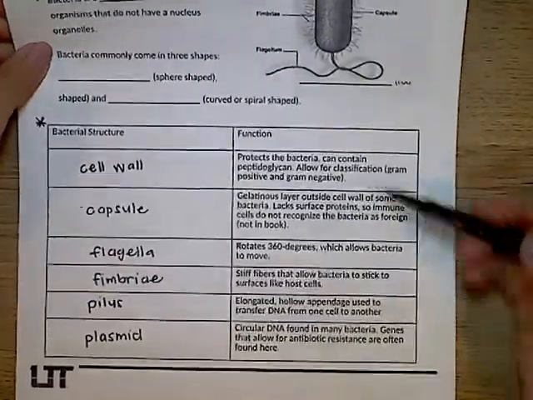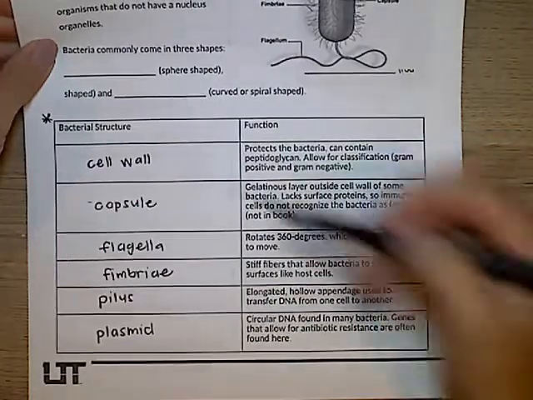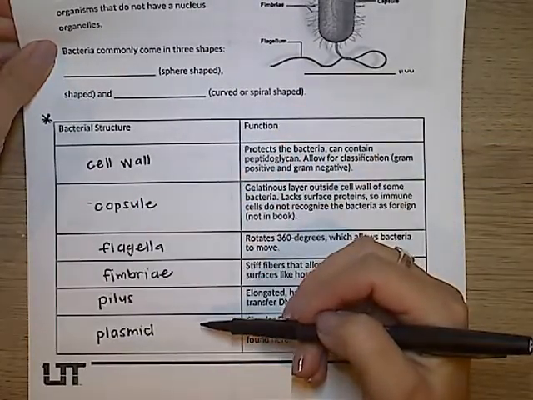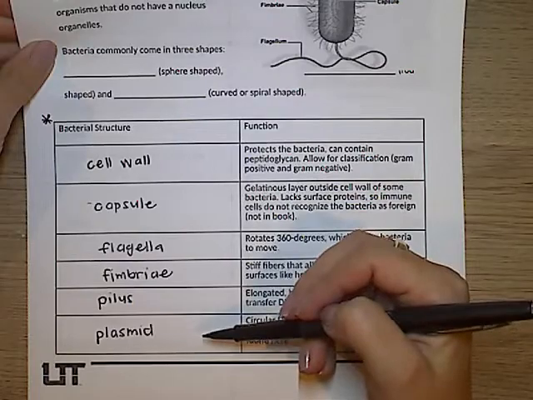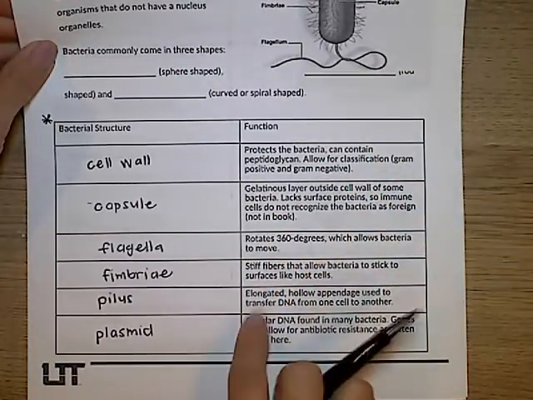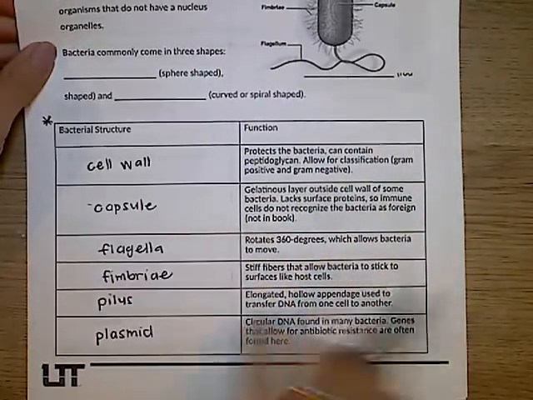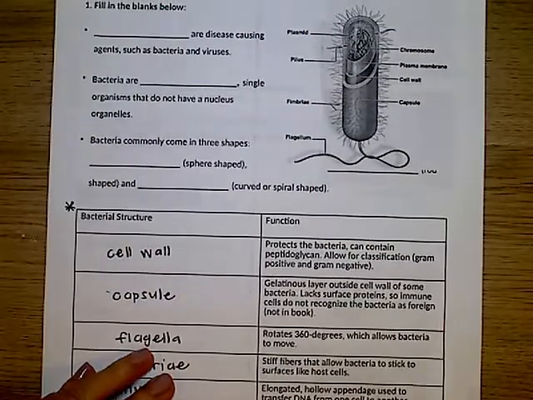So for the exam, just know if you're given the function that you can name the structure, or vice versa. If you're given the structure, you can name the function. So this might be a good flashcard way to study on that one.